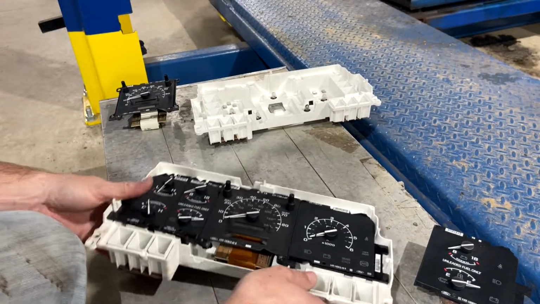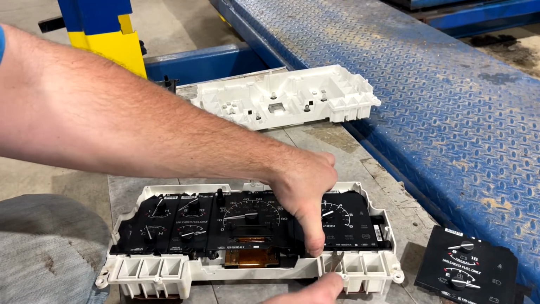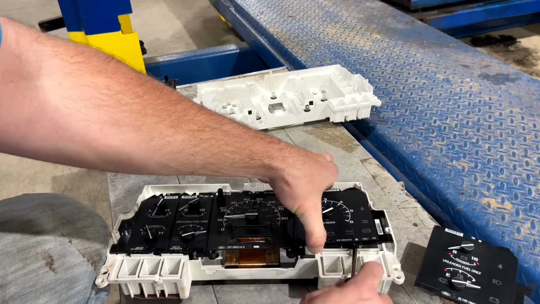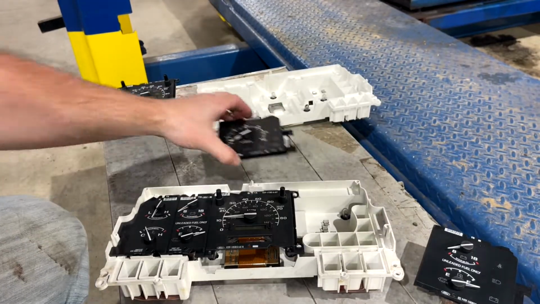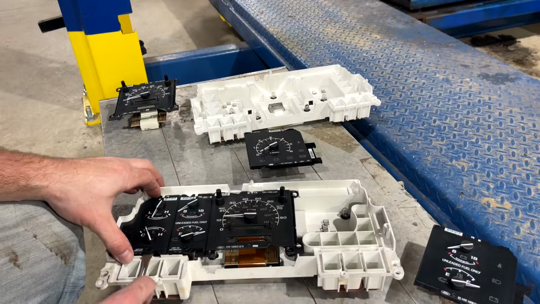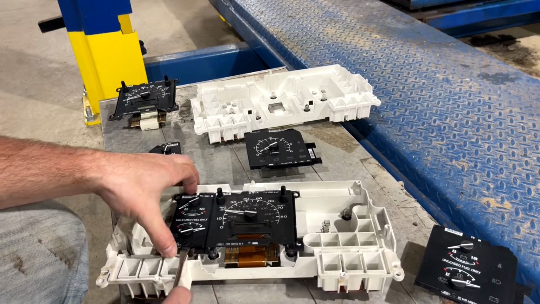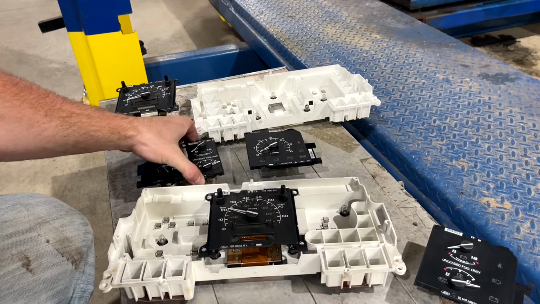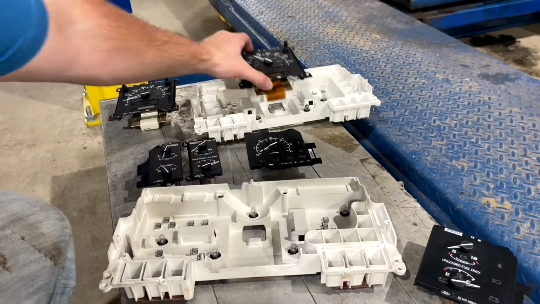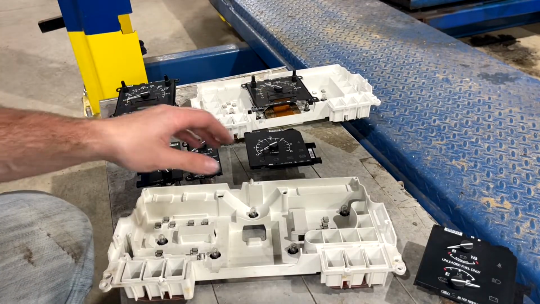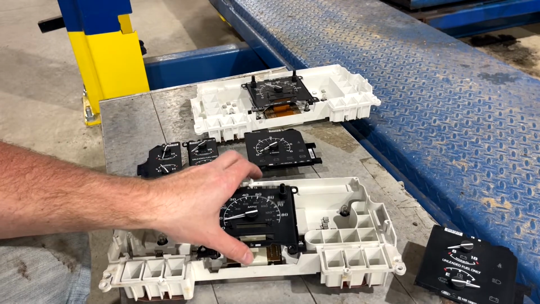So now to get this all apart, it's the same general process. Pry these up on the sides here just very carefully, and same thing, you just have pins on the back. Same thing over here, start at the outside and work your way in. And then your speedometer pops out here. So we'll put this guy back over here, and then we'll start with the original speedometer.